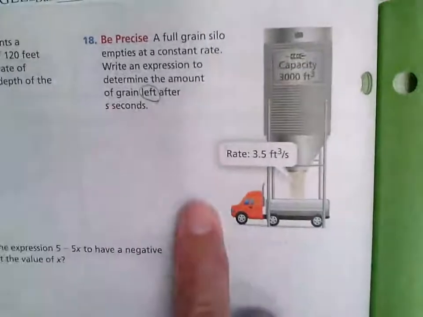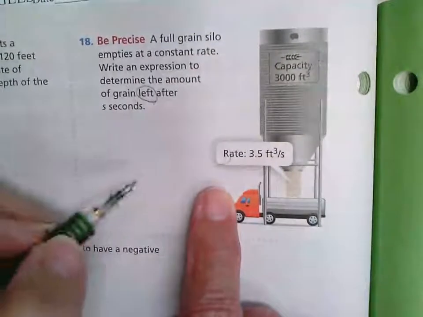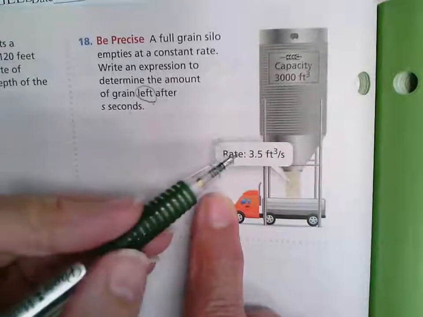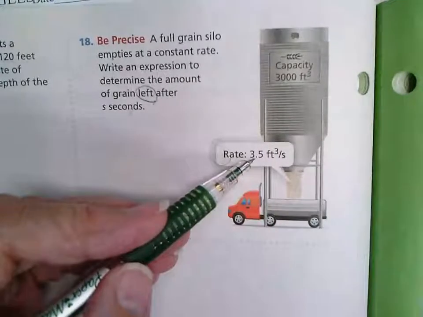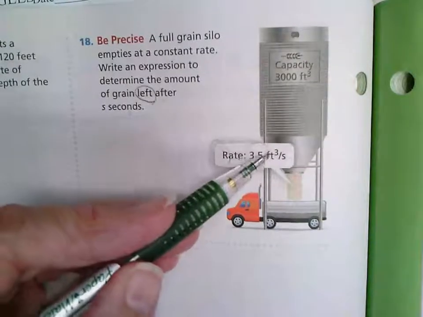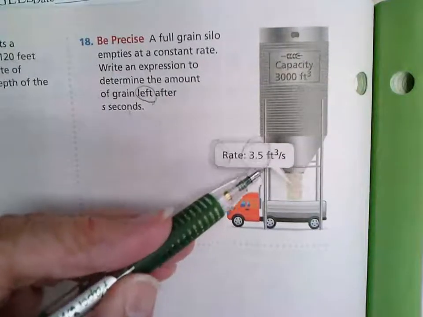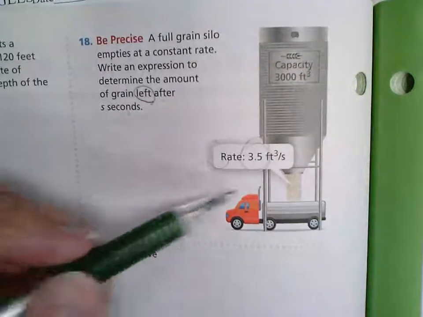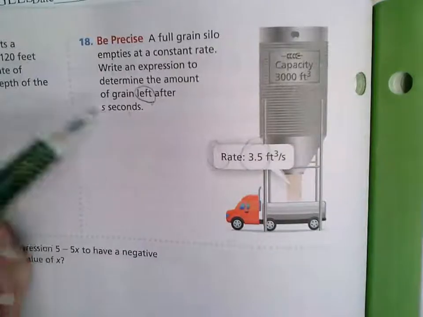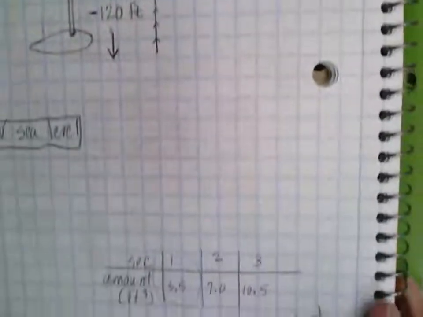How many are left? So left implies subtraction. So I'm going to use my constant of proportionality and determine that this is my coefficient, and I'm looking at how much grain is left after S seconds.